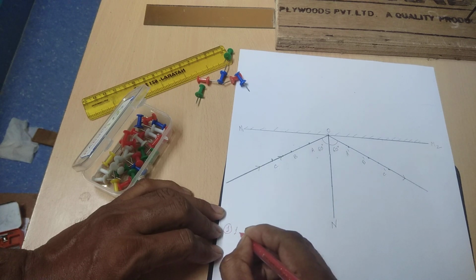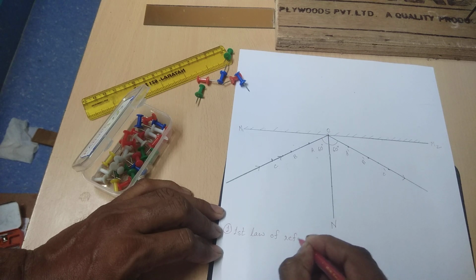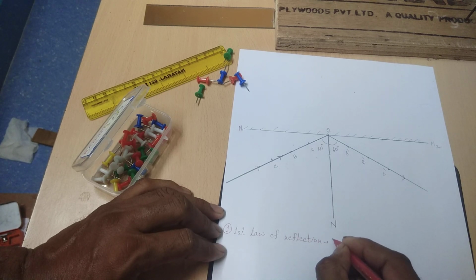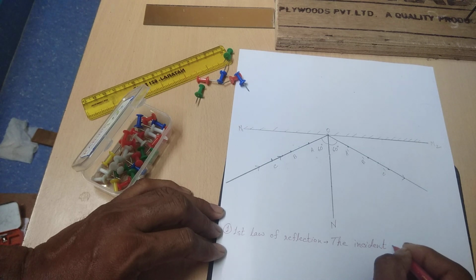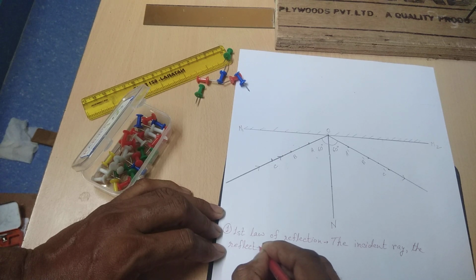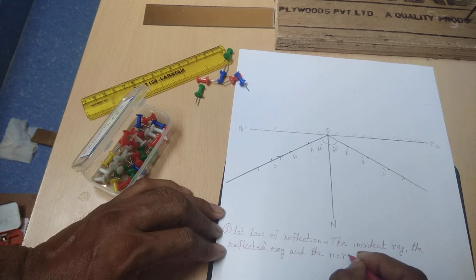That means the first law of reflection is that the incident ray, the reflected ray and the normal, that is ON, all lie in the same plane.